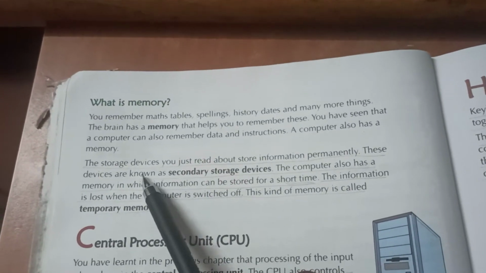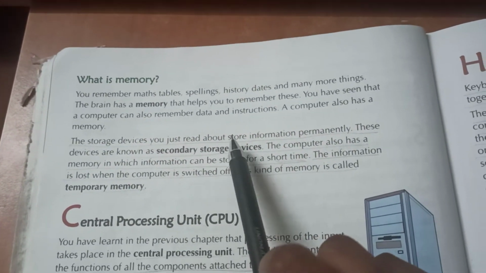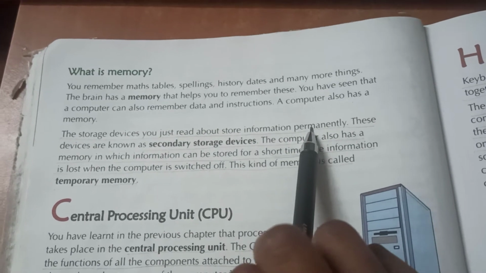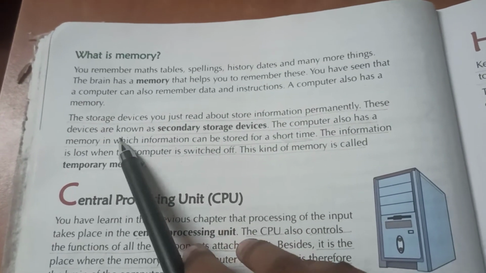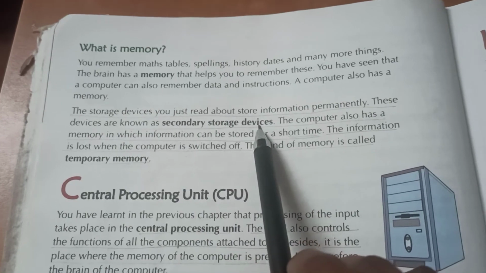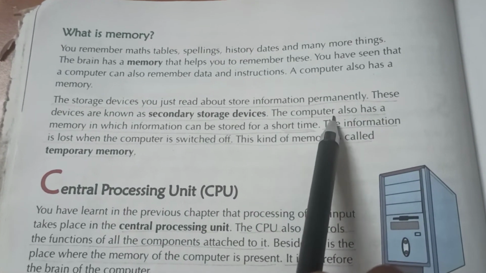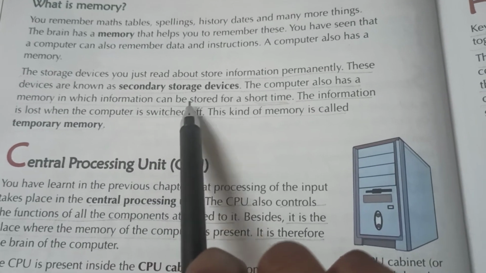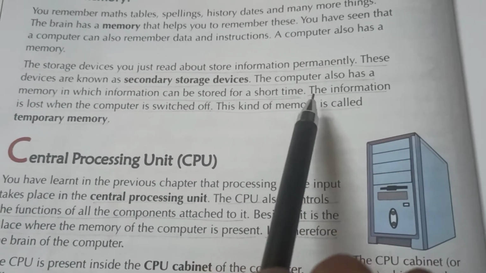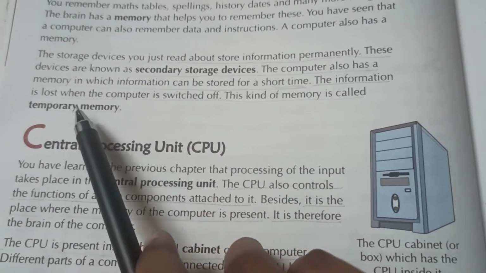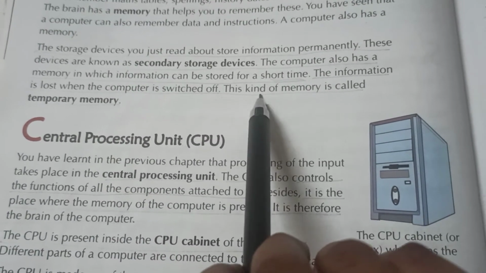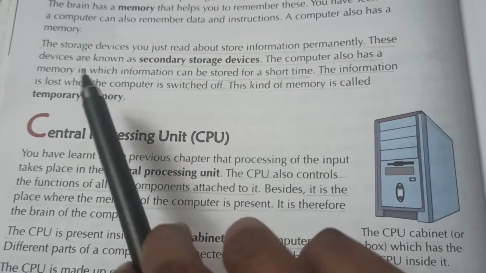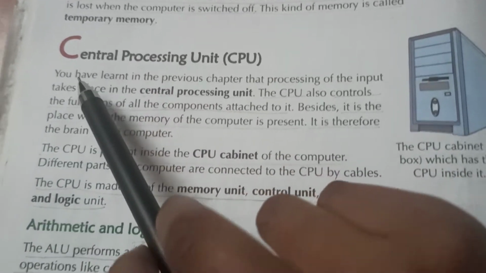The storage devices you just read about store information permanently. These devices are known as secondary storage devices. The computer also has memory in which information can be stored for a short time. The information is lost when the computer is switched off. This kind of memory is called temporary memory.